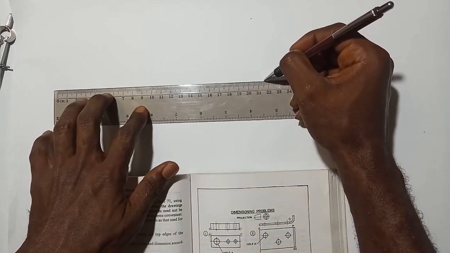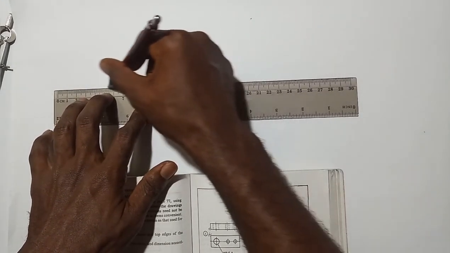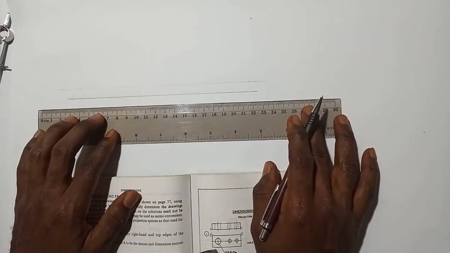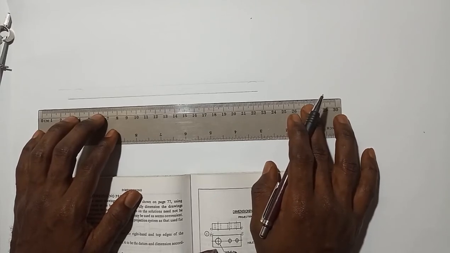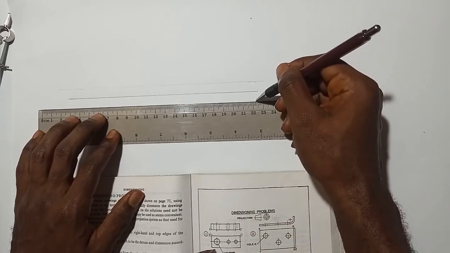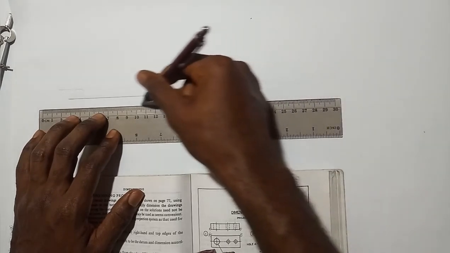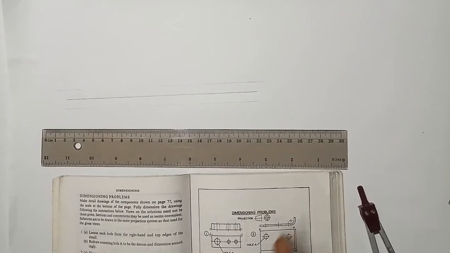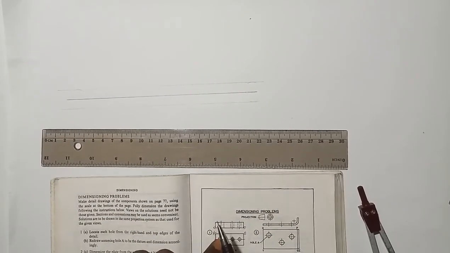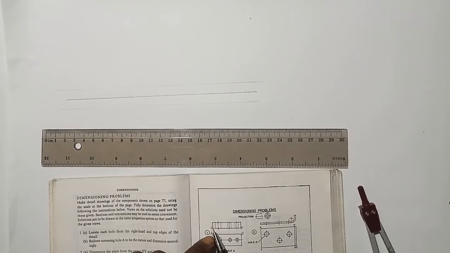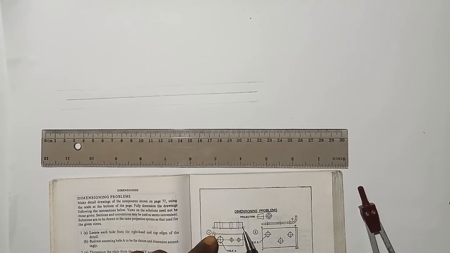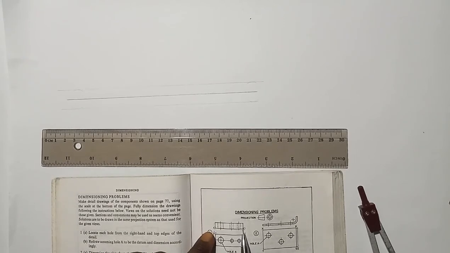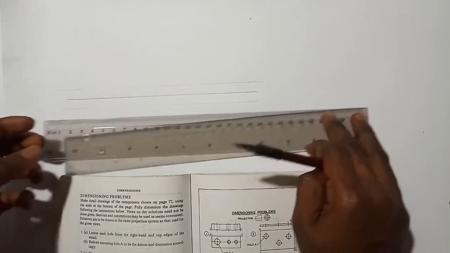Okay, now this time around you use fence line. Same thing here, join it tangentially. Fence line. Okay, now in dimensioning you are to choose the length of your object. So I'm going to choose from my C to my D. I'm going to choose 100 millimeter.